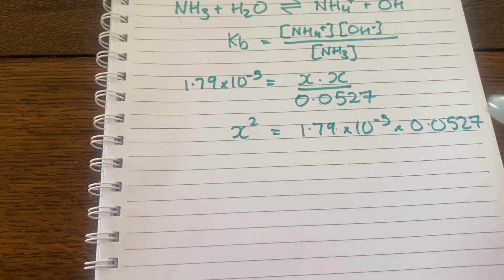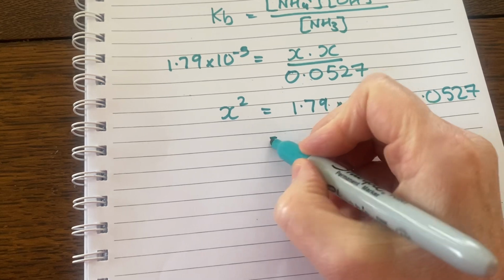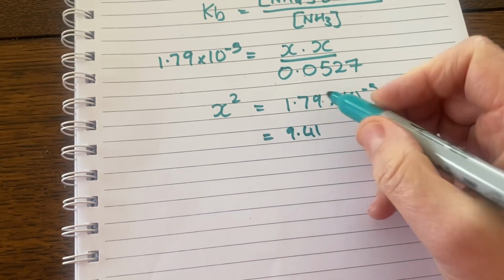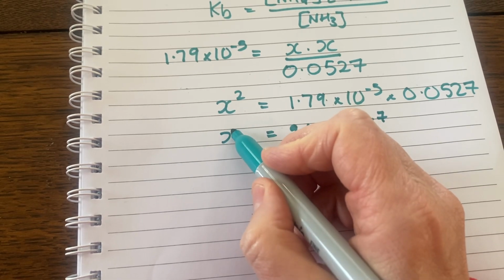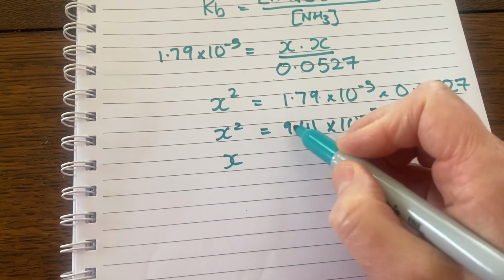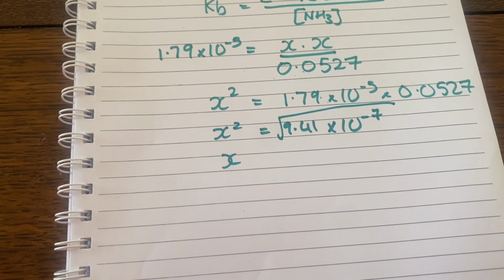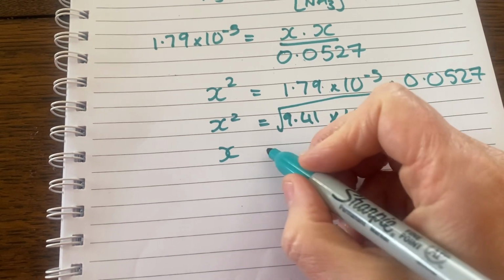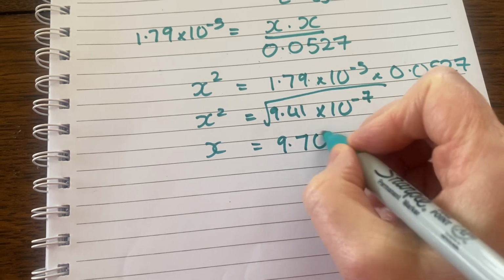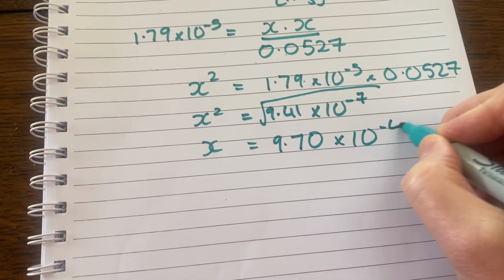So that gives me 9.41 times 10 to the minus 7. And then to get X, I'm going to square root that number there. And that gives me 9.70 times 10 to the minus 4.